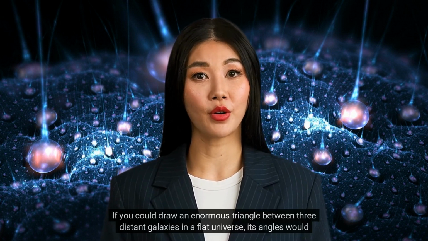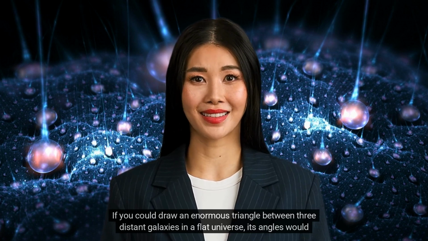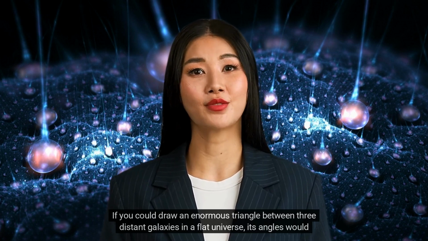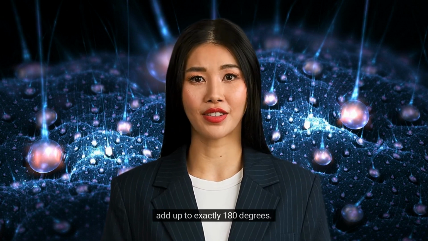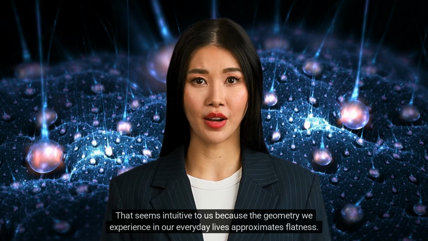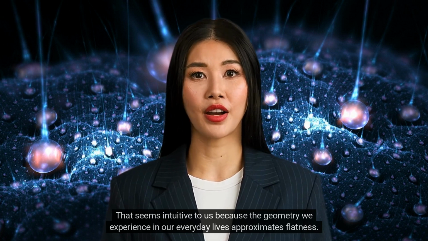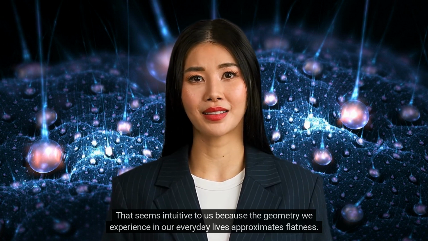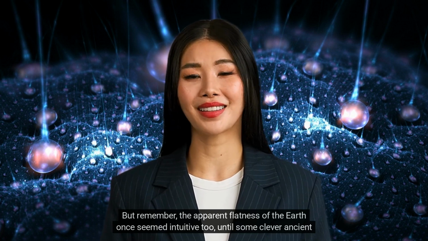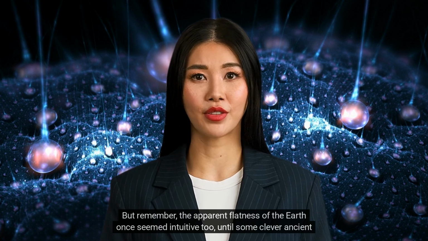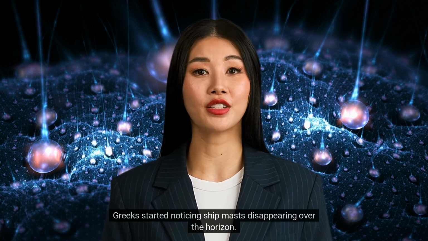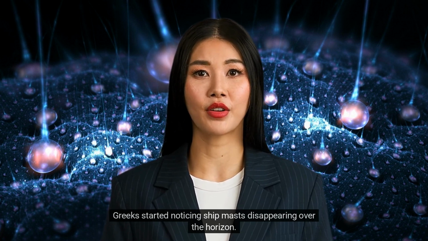If you could draw an enormous triangle between three distant galaxies in a flat universe, its angles would add up to exactly 180 degrees. That seems intuitive to us because the geometry we experience in our everyday lives approximates flatness. But remember, the apparent flatness of the Earth once seemed intuitive too, until some clever ancient Greeks started noticing ship masts disappearing over the horizon.